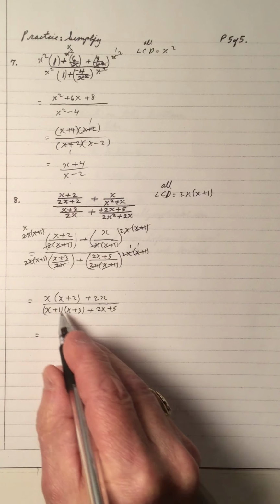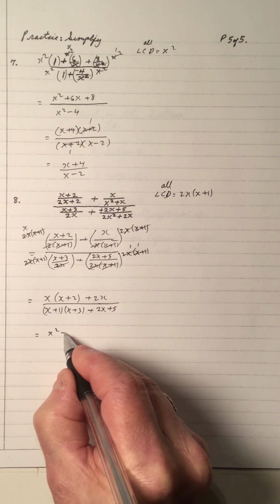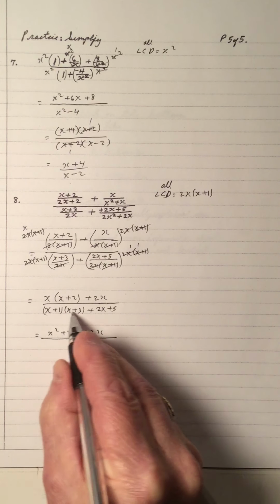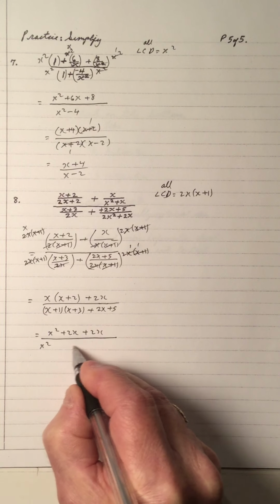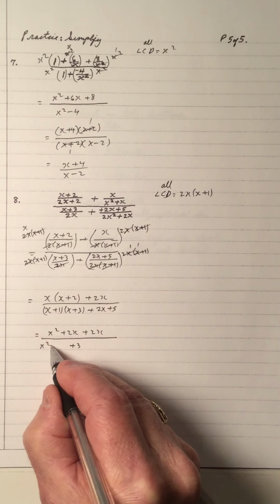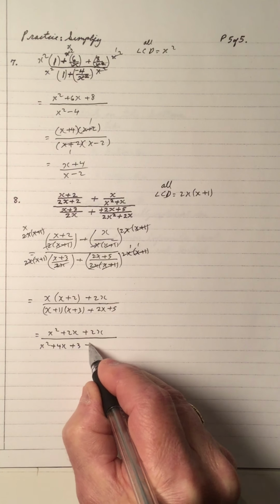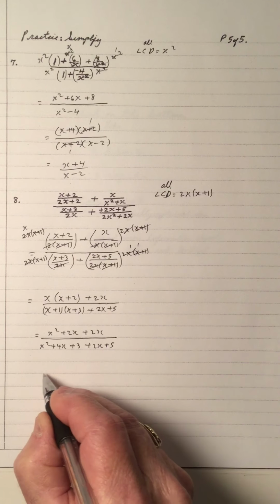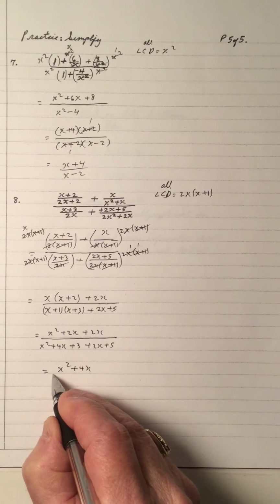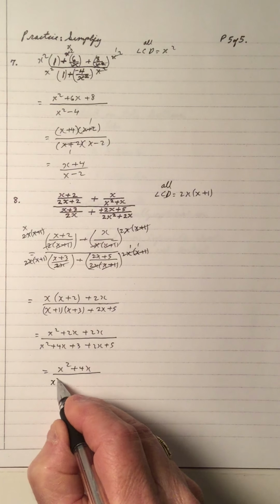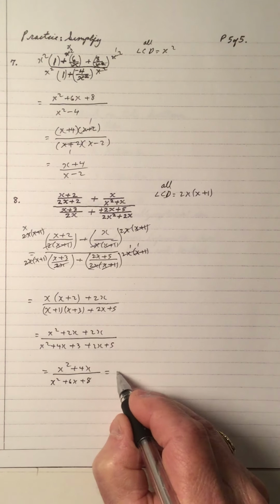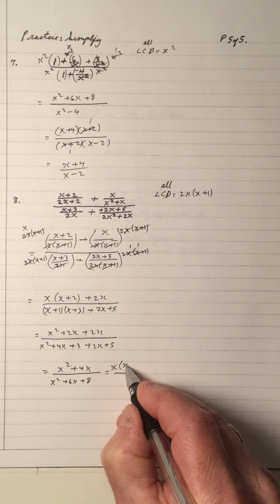Now I have to simplify the top. I multiply before I can add. So x squared plus 2x plus 2x. I have to do the FOIL on this as x squared plus 3. And outside is 3. Inside is 1. So that's a 4. And I write down 2x plus 5. And that simplifies to x squared plus 4x. The denominator is x squared plus 6x plus 8. The numerator has an x common, so take the x out, x plus 4.